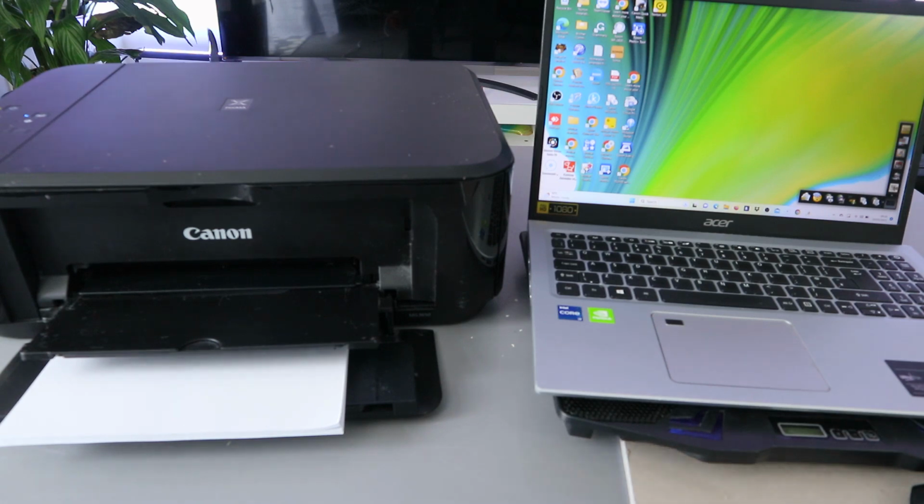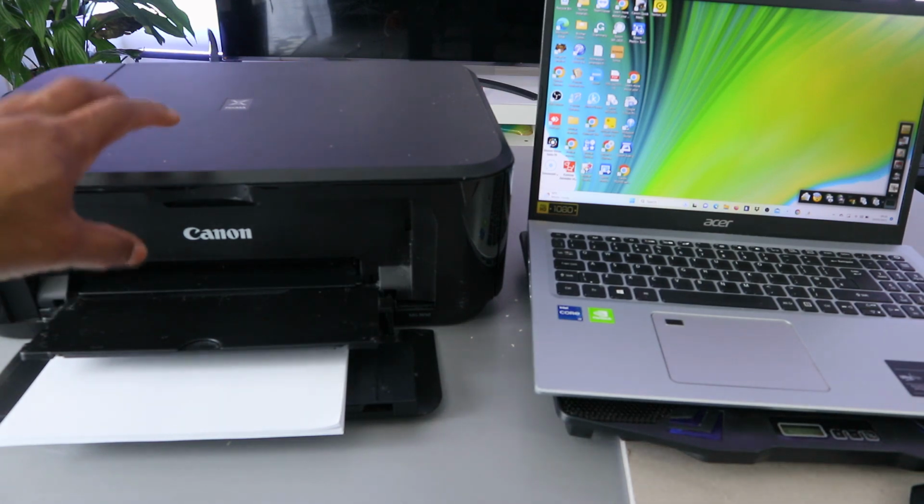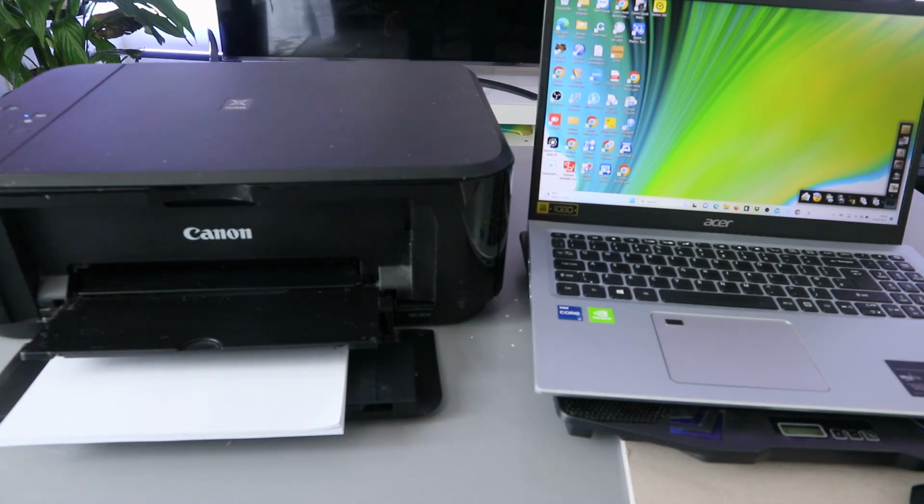What you need to do is make sure your printer is connected to the Wi-Fi network, and the same applies to your laptop. So basically you need to make sure your printer and laptop are connected to the same network. Once that is done, make sure you switch the printer on.